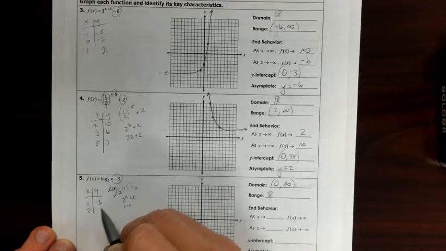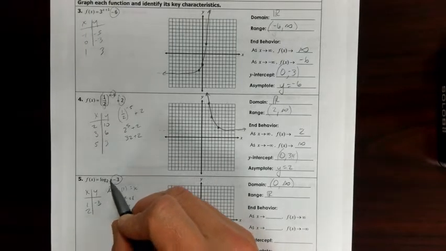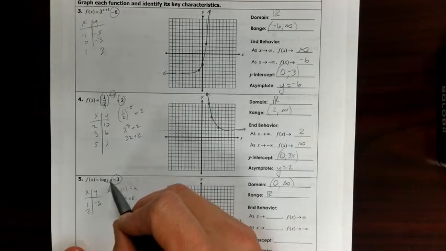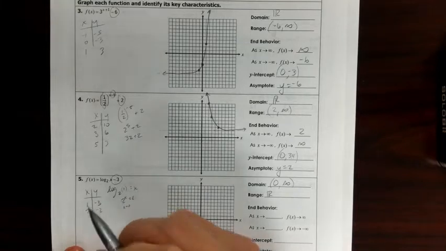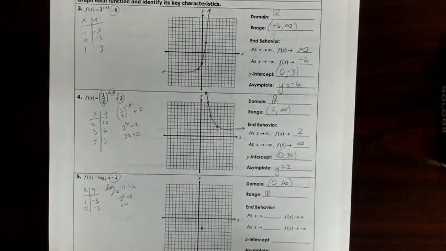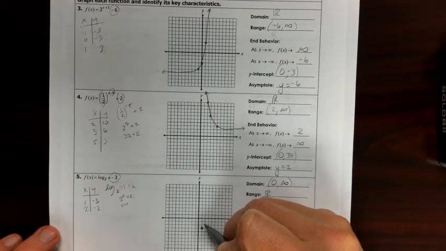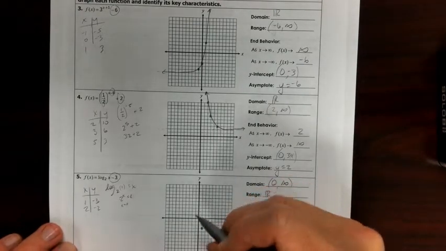If I go log base 2 of 2, 2 raised to the what gives 2, log base 2 of itself is going to give me 1, so 1 minus 3 is going to give me negative 2. All right, so (1, -3), bam, there's my parent point. I also have a point at (2, -2), there it is. Okay, so my graph looks like this.